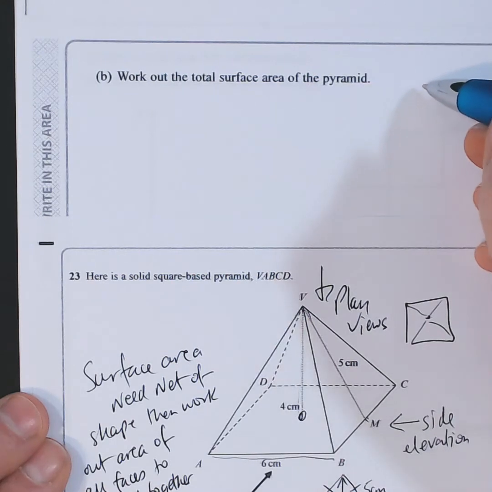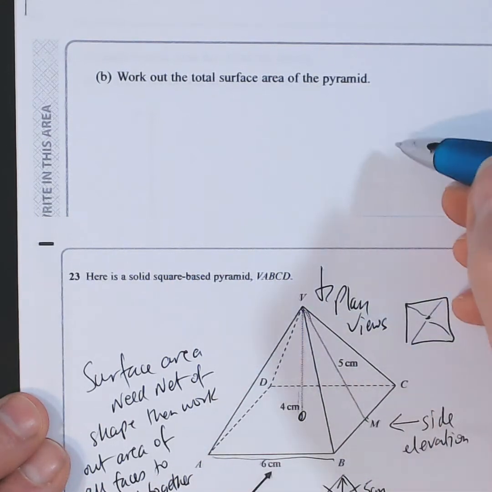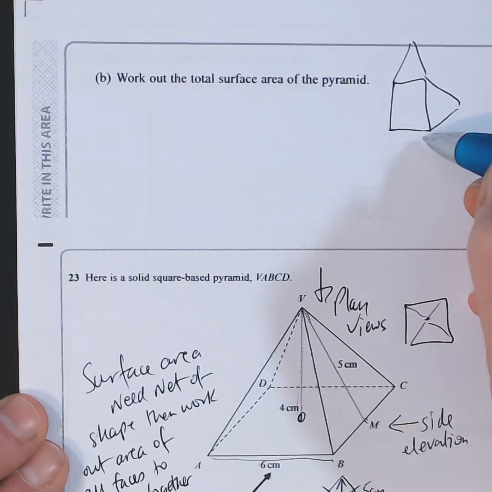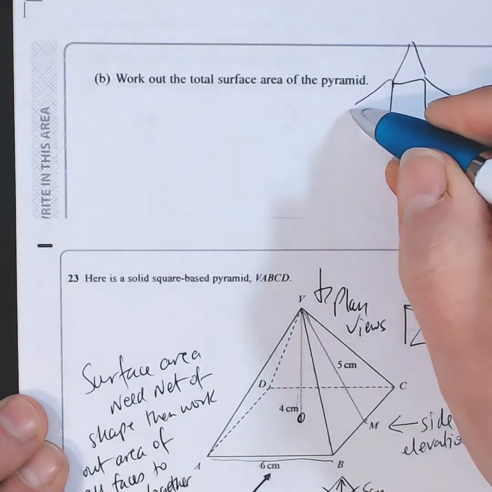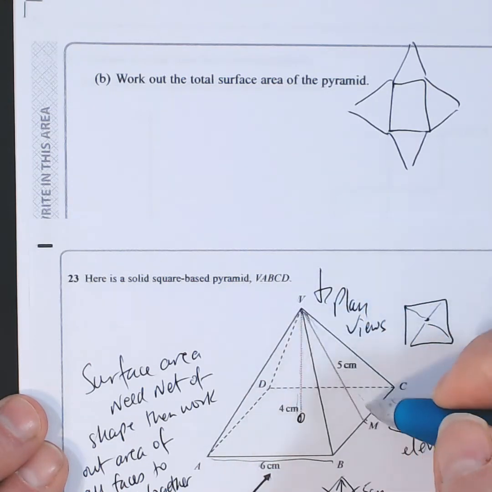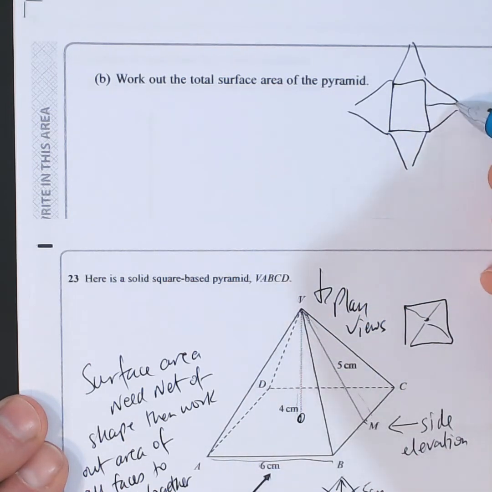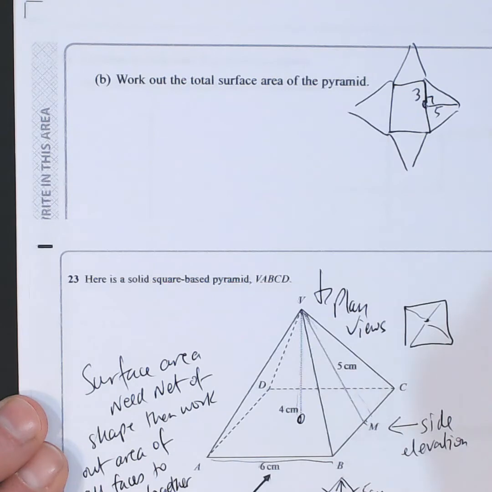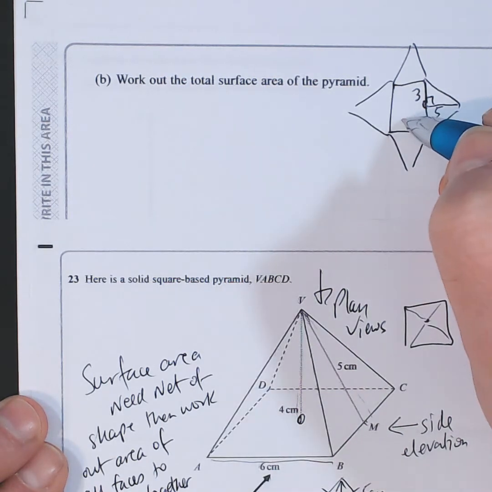So the net of this then, and when we fold this down to get the net, it would be a square with 4 triangles. And they're telling us, by the way this question has been worded, that this is 5 centimetres, so we know from there to there is 5, and we know from there to the centre is 3, and that's going to be a right angle, and we know that is 6 centimetres.